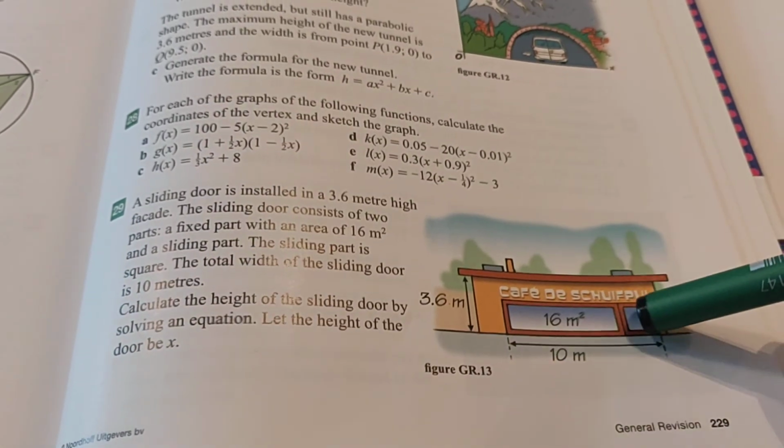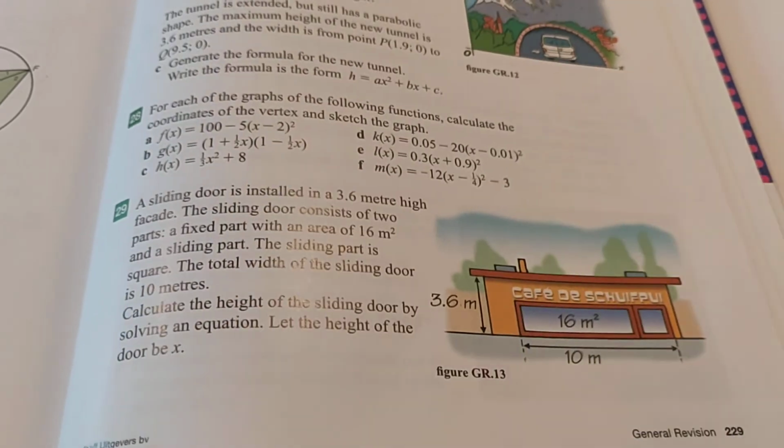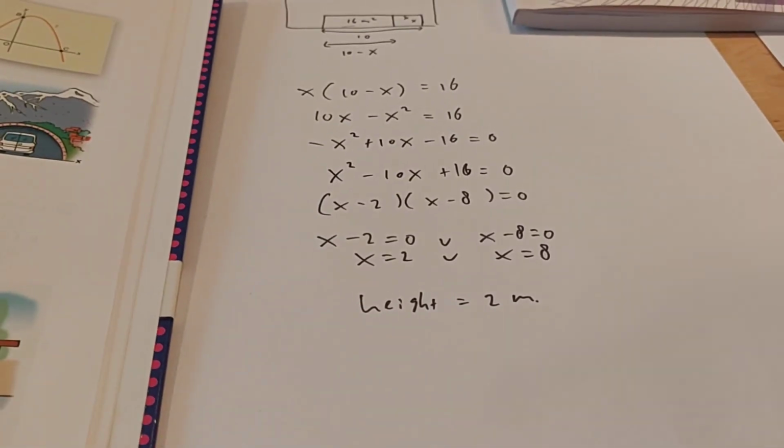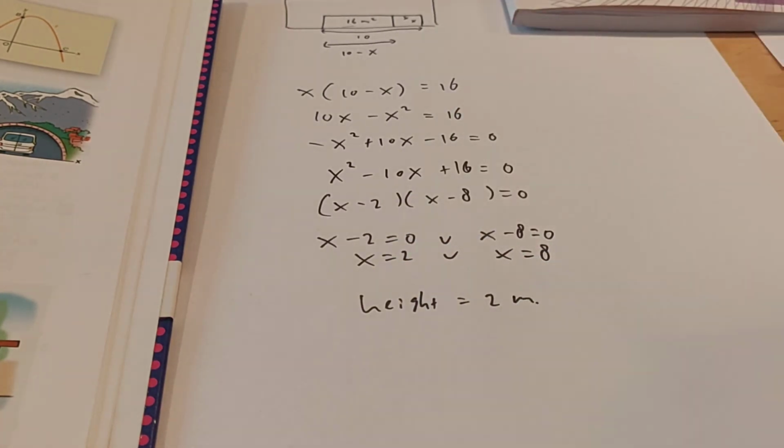So what happens is that the sliding door will actually be on the other side then, because then here you have a square. But the height stays the same. Well, the height cannot be 8 meters because that's taller than the entire building. So the height should be 2. That's why that is our answer.